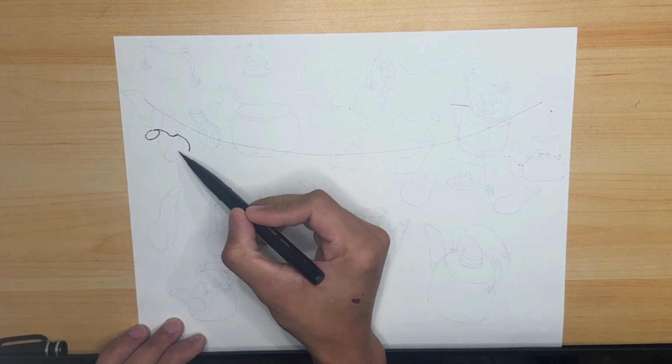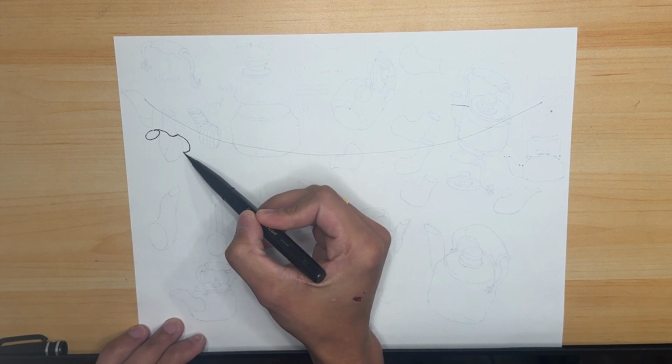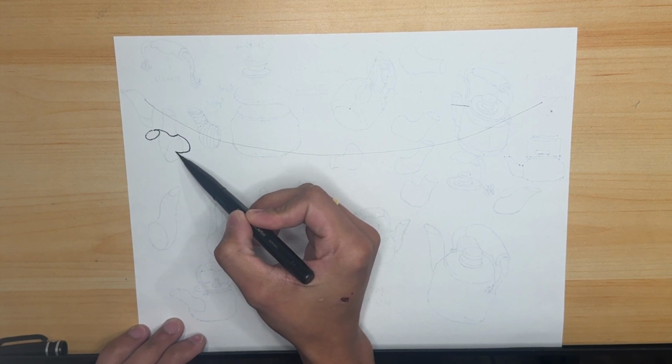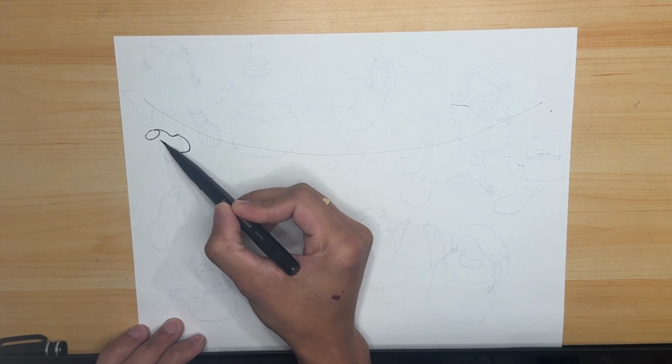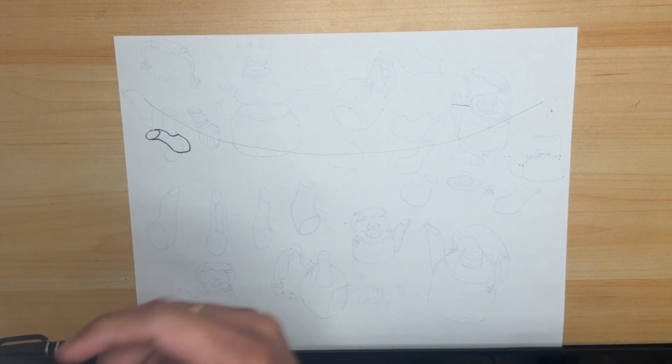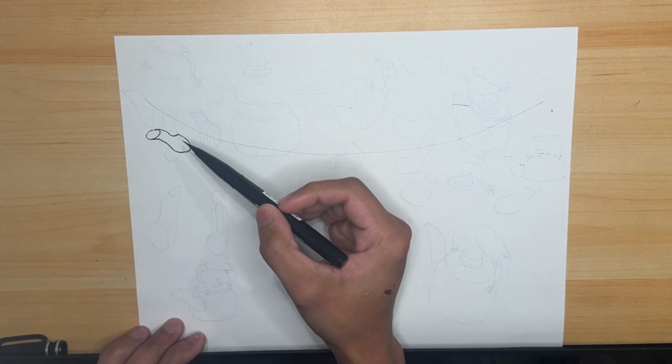I maybe made it a bit too big. And this is the spout, and I'm trying to visualize it. That doesn't look amazing, but it's fine.